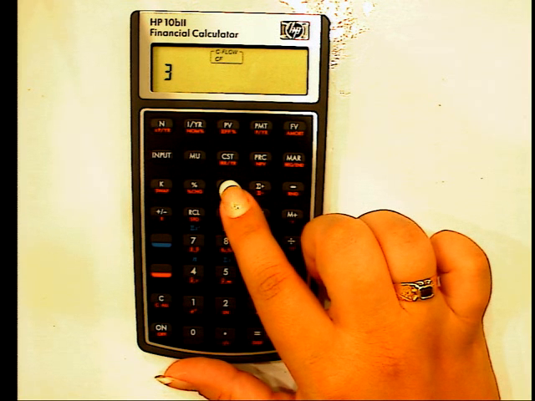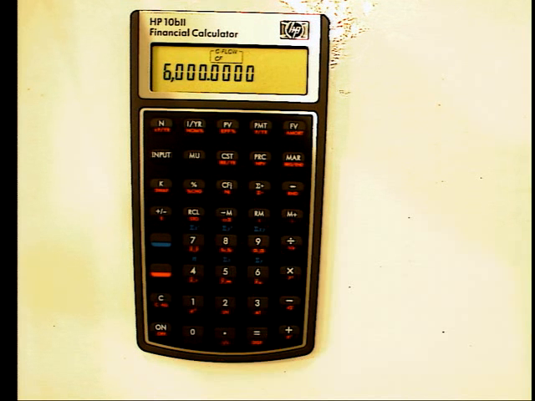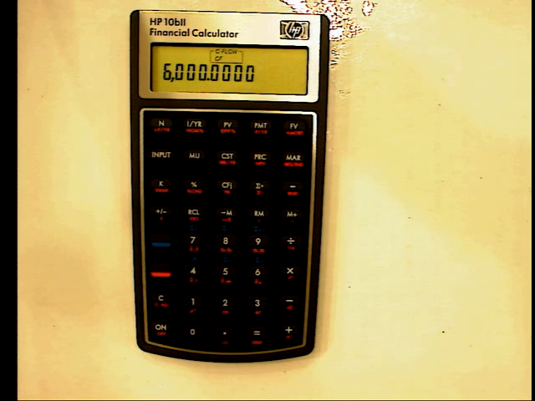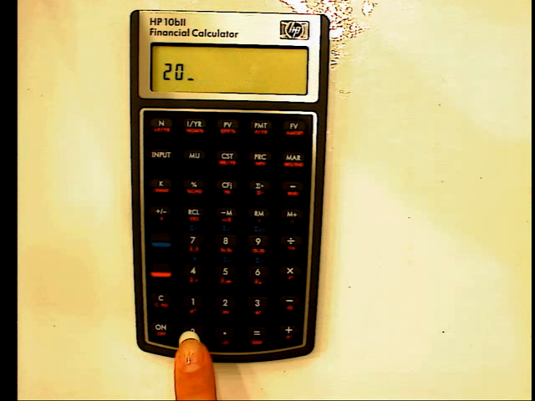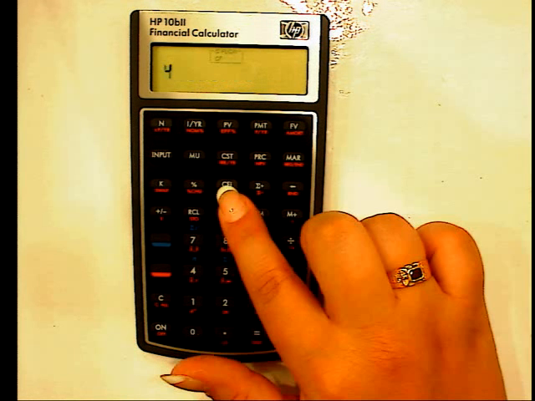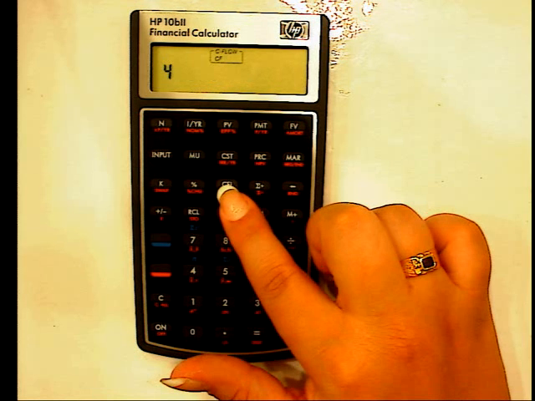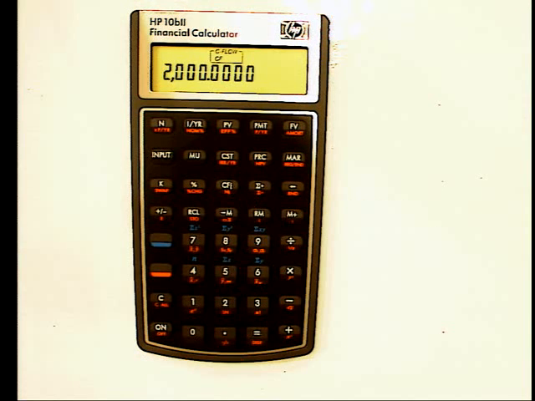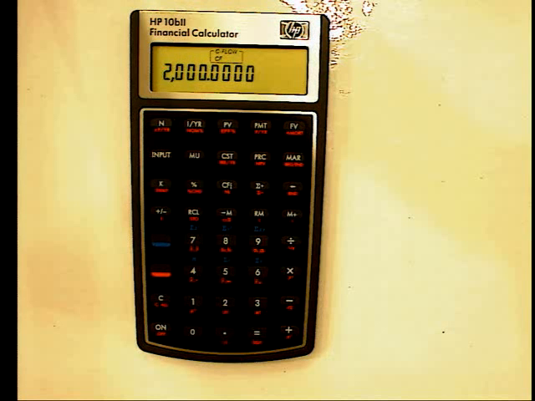So it does all the correct time value of money calculations. And last but not least, you're going to get $2,000, and that's going to be the 4th input into your calculations. Okay? Everybody good? Everybody got up to 4, $2,000?